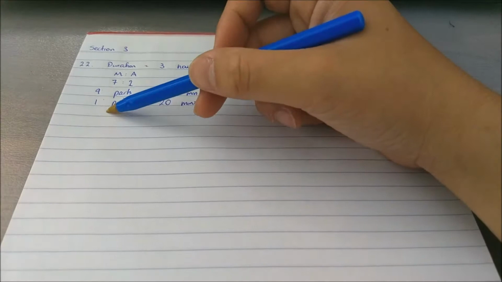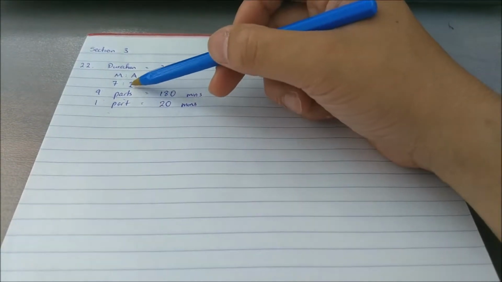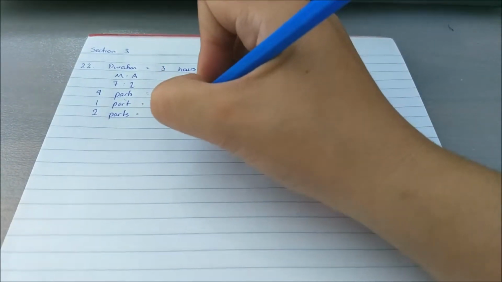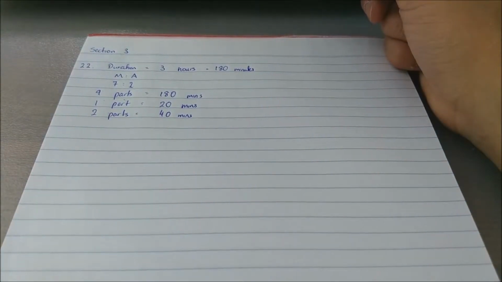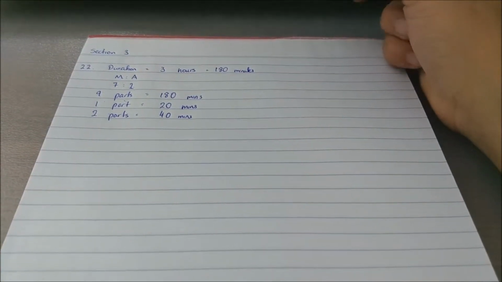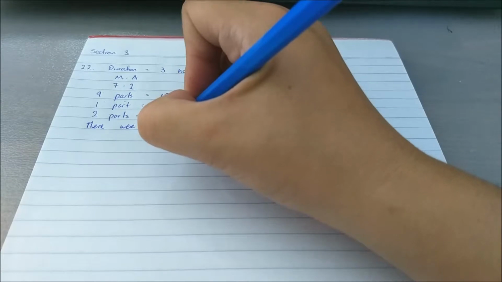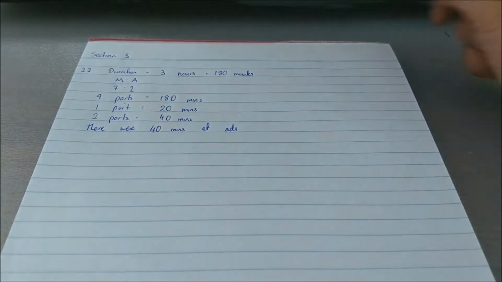Now we found 1 part, so we can easily find how many minutes of advertisements were shown during the movie, because we know that advertisements was equivalent to 2 parts. So if we want 2 parts, it would be 40 minutes. How many minutes of ads were shown during the movie? So you can just write a nice sentence to finish off.